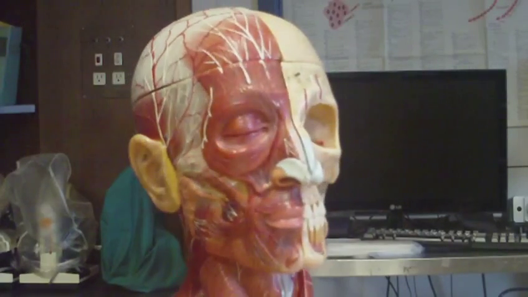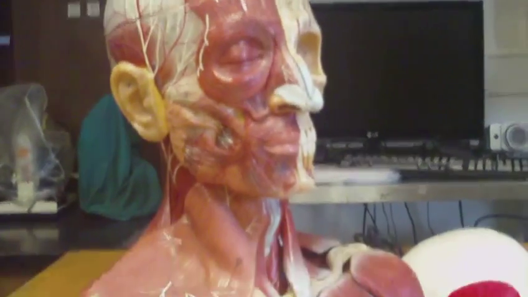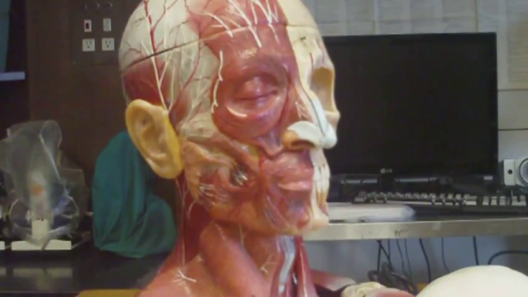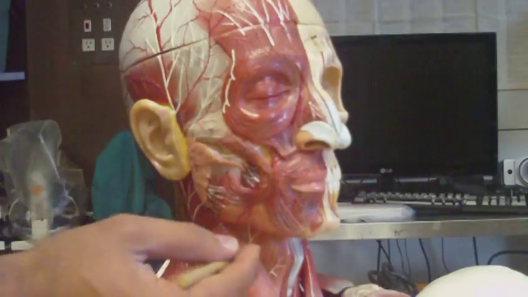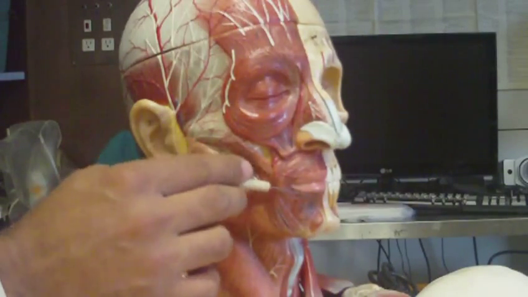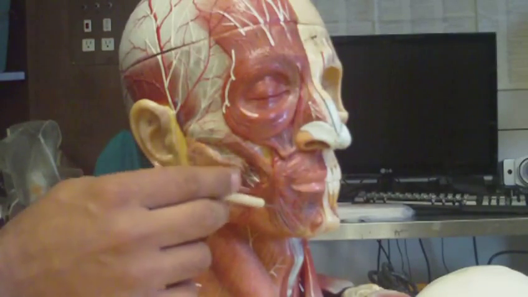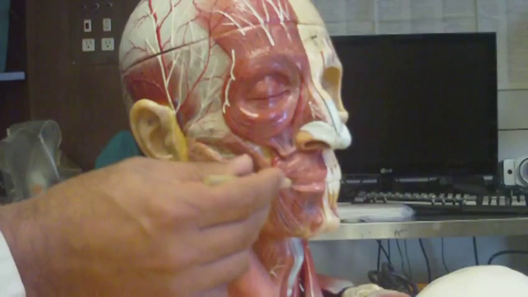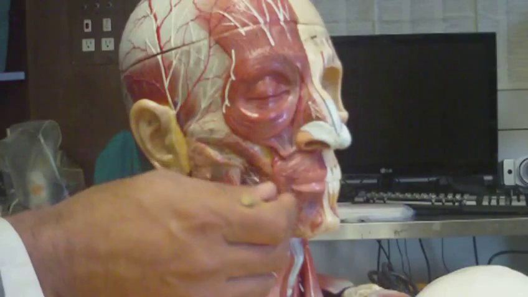If I move the model anteriorly towards you more to show you more muscles that control the mouth, we will have a muscle here that is pulling the lower lip down, and that would be your depressor labii inferioris.